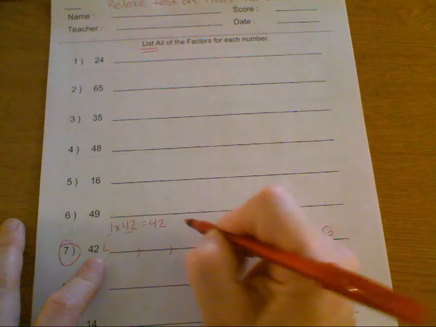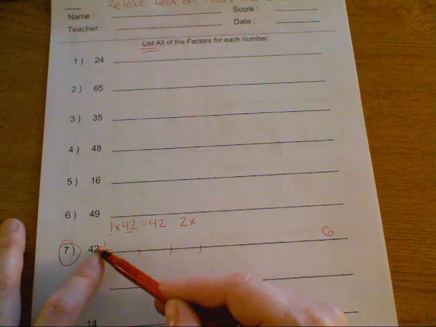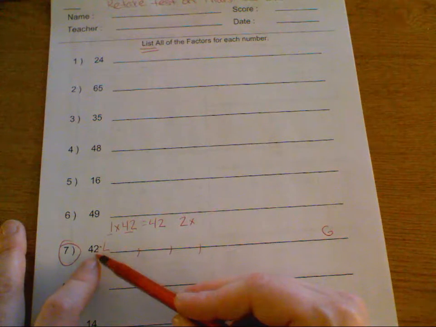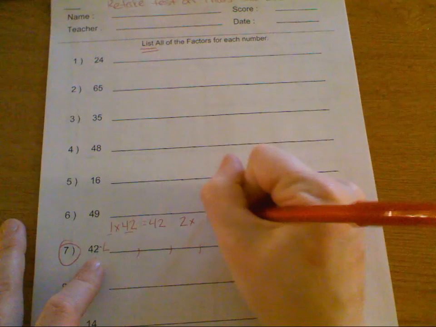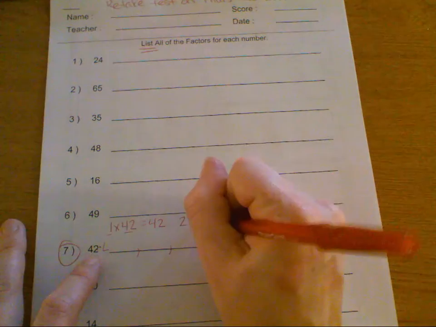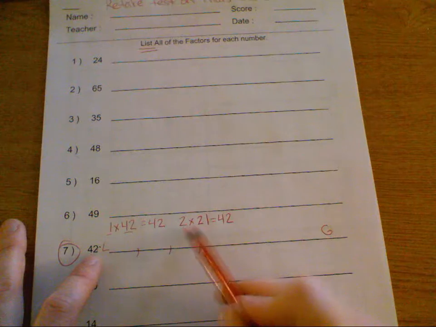Is 2 going to be a factor? Well, 42 is an even number, so yes, it is. But times what? Okay, well, let's see. Half of the ones place, which is a 2, would be 1. Half of the tens place, the 40, would be 20, so 21. 2 times 21 would be 42.